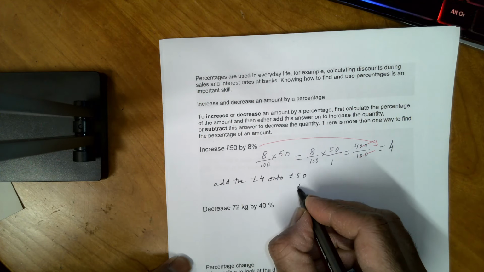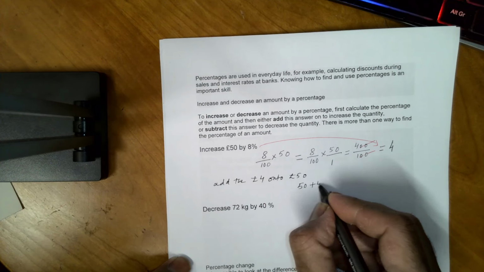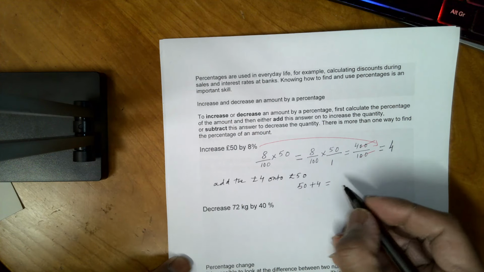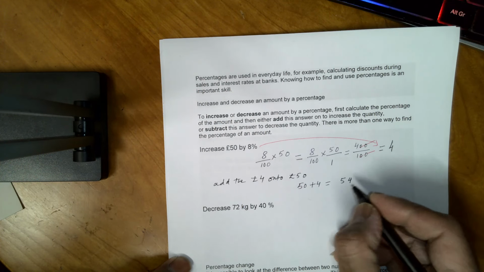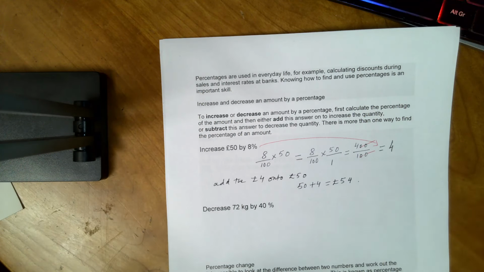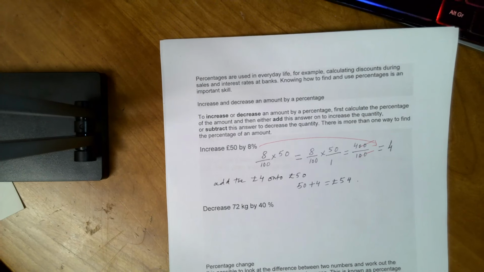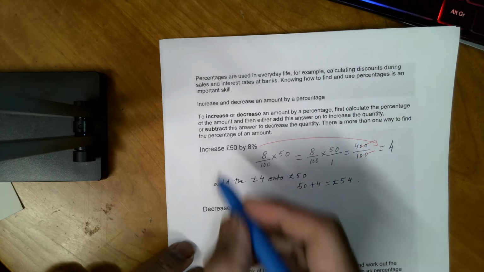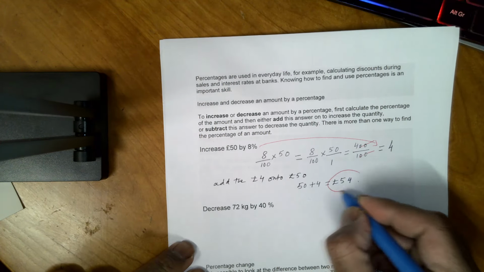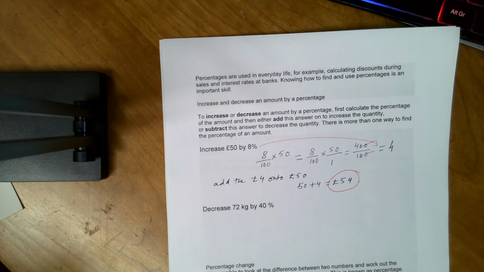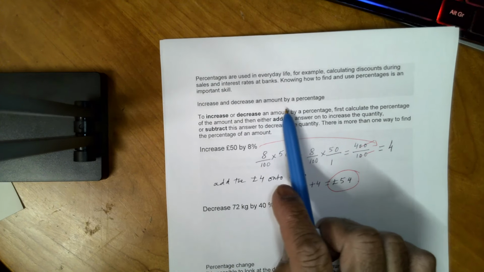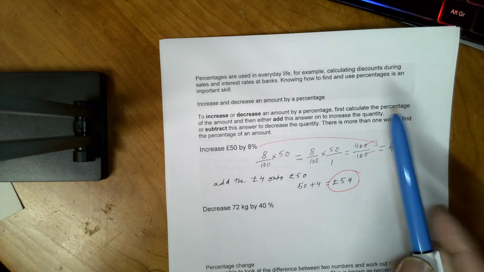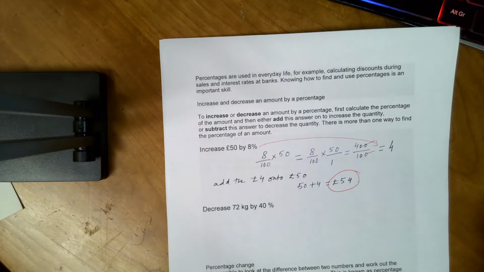So you get 50 plus 4, that gives us 54 pounds. So the answer to this is 54 pounds. That was one example of increasing an amount by a percentage.